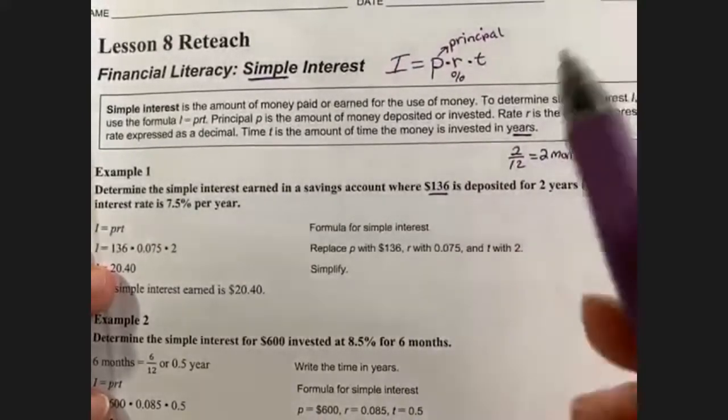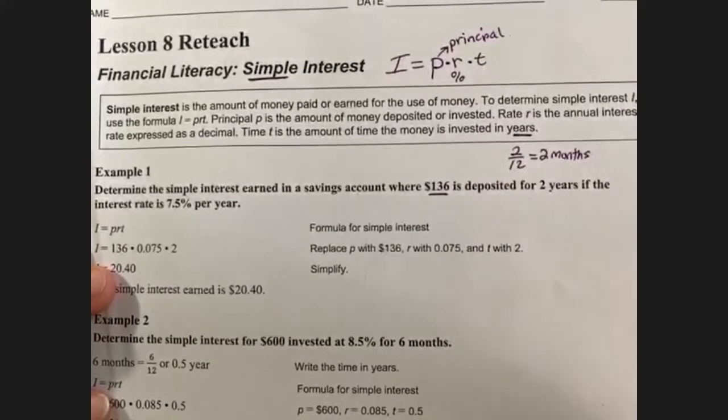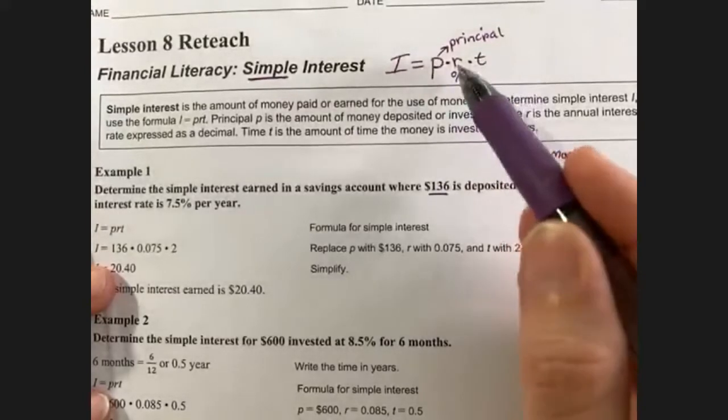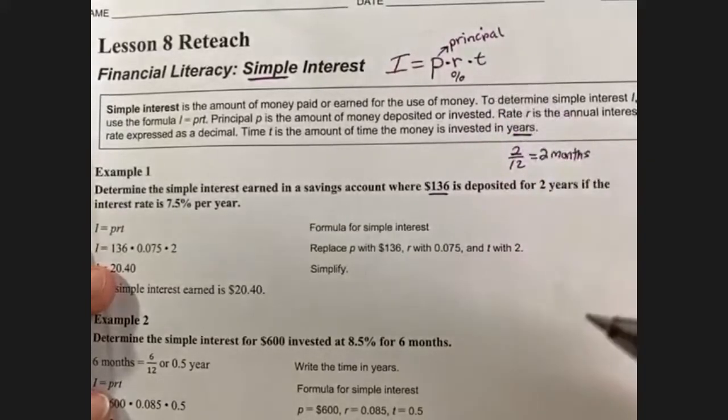So the way I kind of remember this formula is interest is so pretty. Yeah, sometimes it is pretty, sometimes it's not. PRT, pretty. Get it? Pretty. It's principal times rate times time.